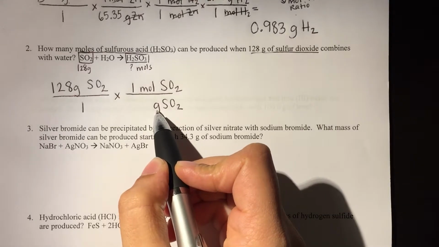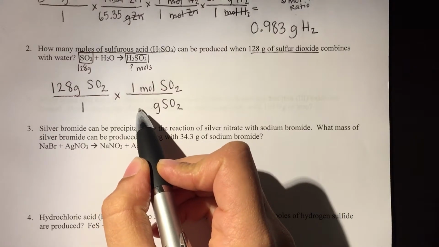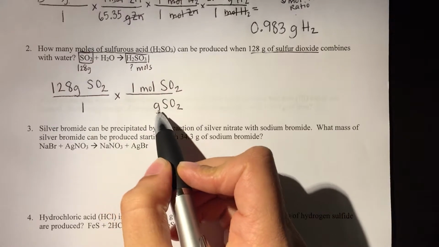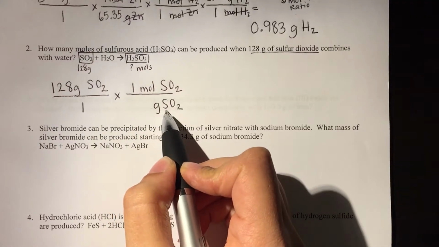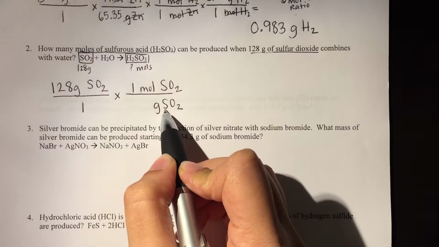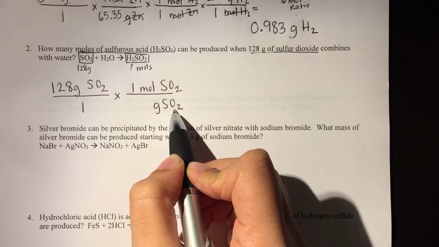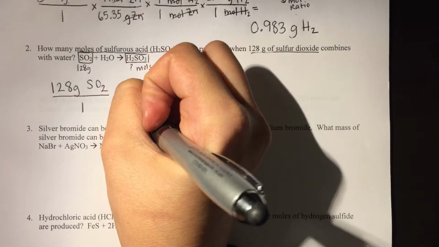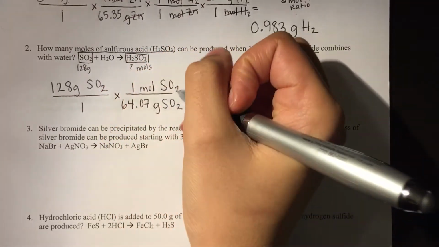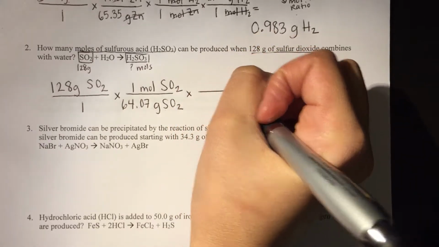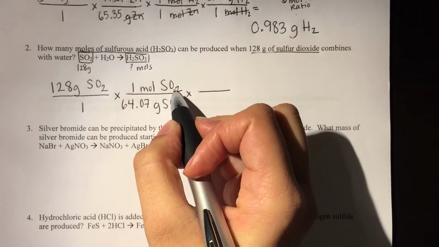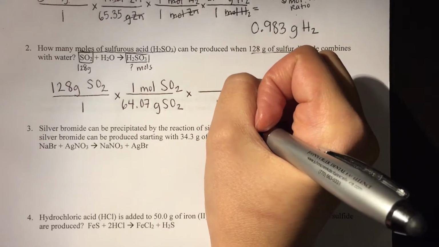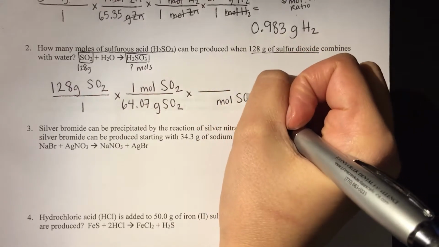Now how I'm going to know what to put down here is, remember, that 1 mole equals the atomic mass in grams of sulfur dioxide. So I have to look up the mass of sulfur and the mass of 2 oxygens and add them together, and I'll get 64.07. Now, on the bottom here is 1 mole. Well, what I'm going to put on the bottom here is moles of SO2, because remember, I have to match the units.